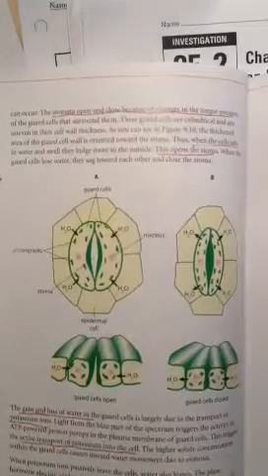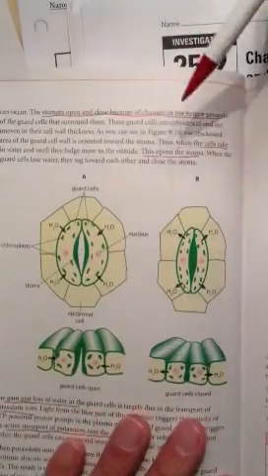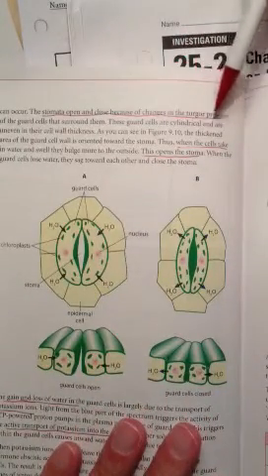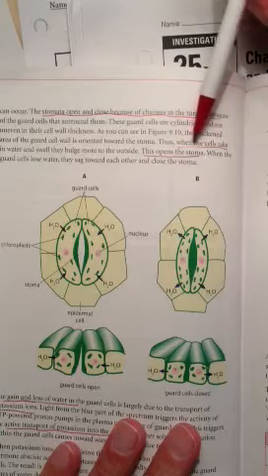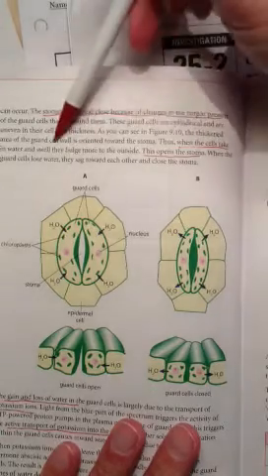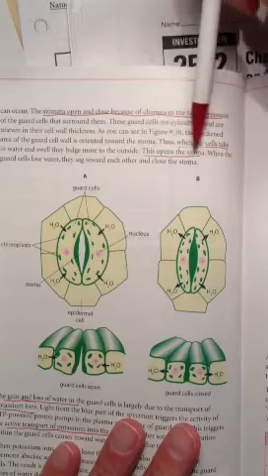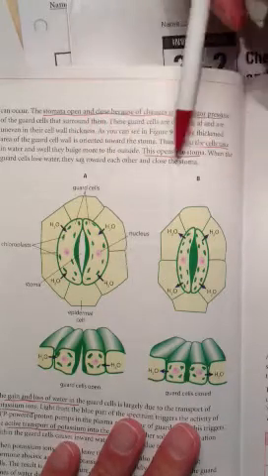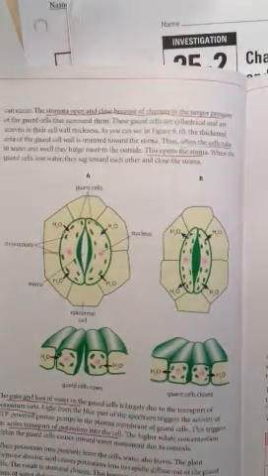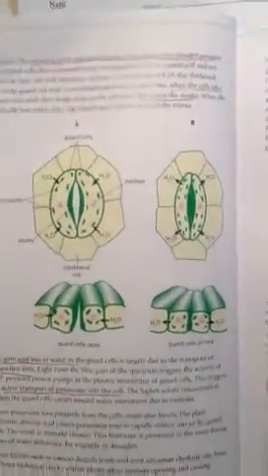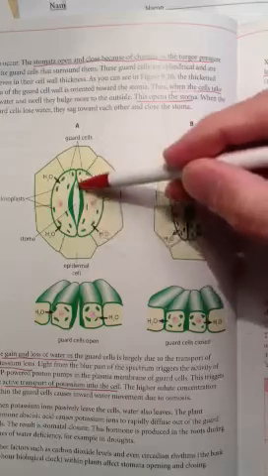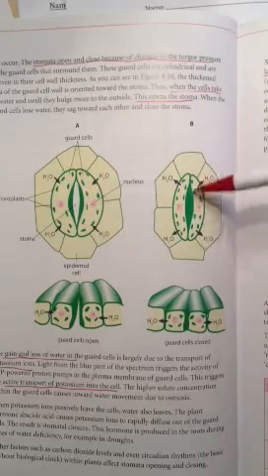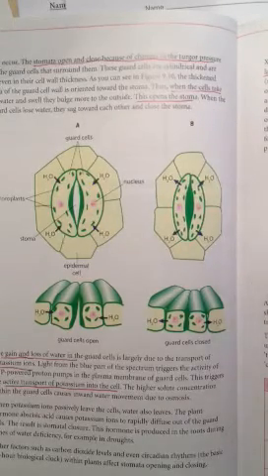Next part we'll look at is how these stomata open and close. They open and close due to the amount of water in the guard cells, which is called turgor pressure. When cells take in water, they swell and bulge to the outside. This opens the stomata. When the guard cells lose water, they're going to sag, and that will close the stomata. And so you can see in the diagram, when it's full of water, the stomata is open. As water leaves, they close.